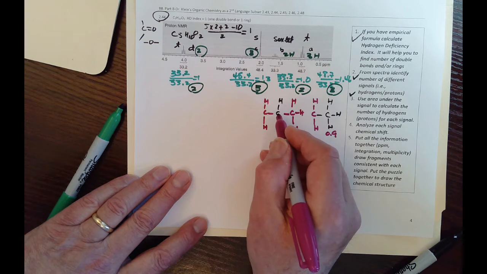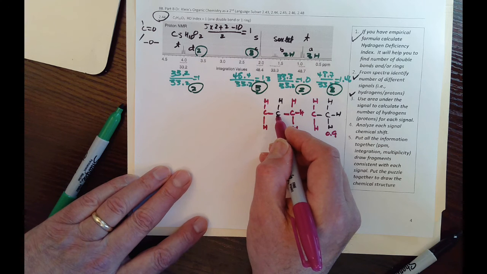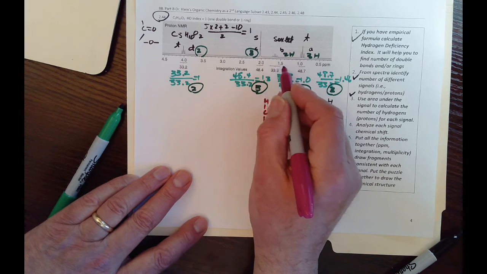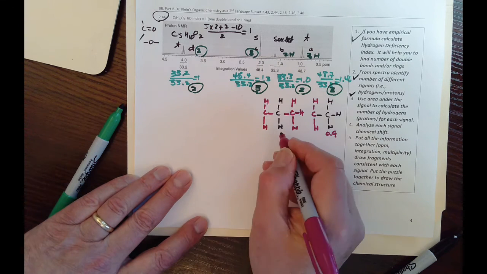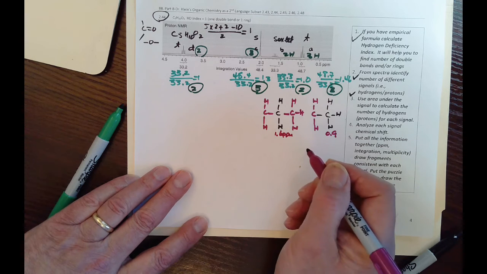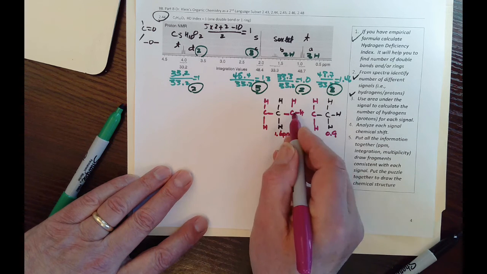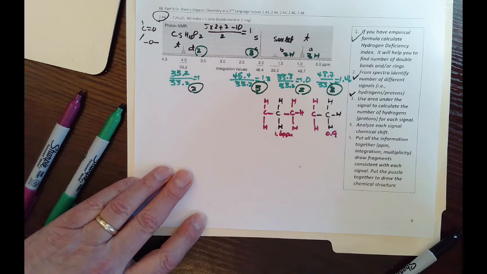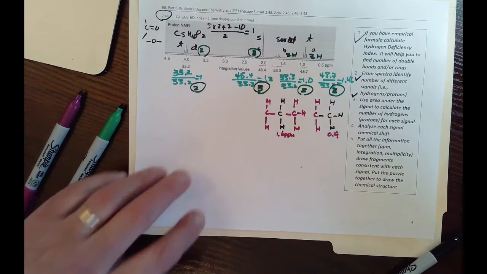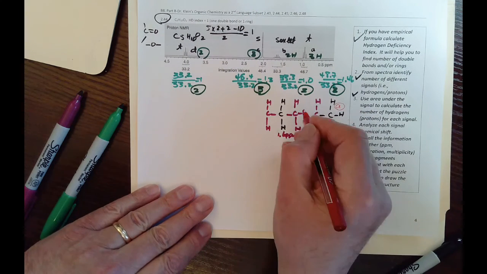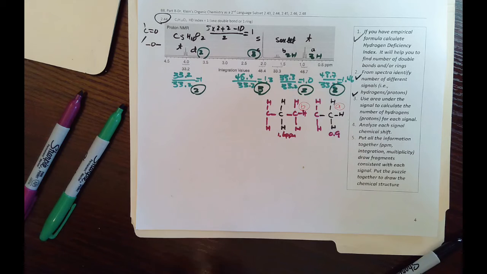So these 2 hydrogens, which is about 1.6 ppm, is in a 6 signal. So the 3 plus 2, 5, plus 1 is 6. So this is my A, this is my B.